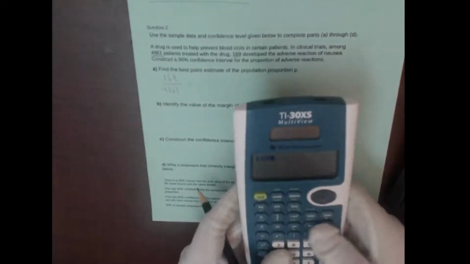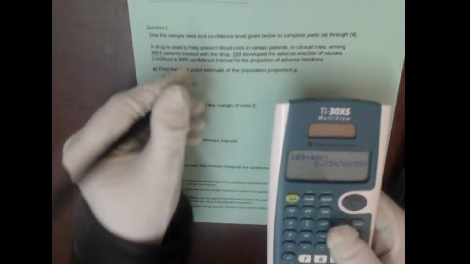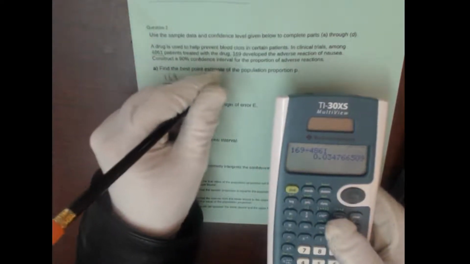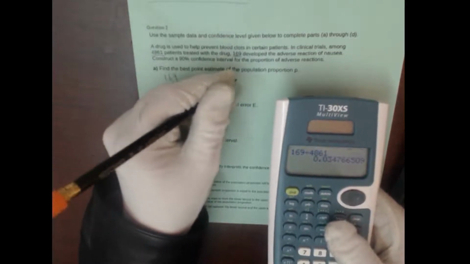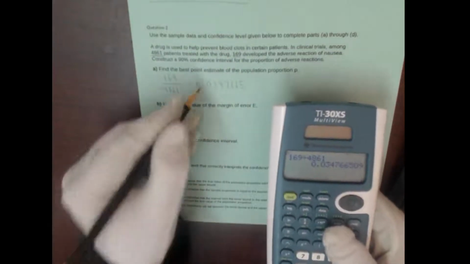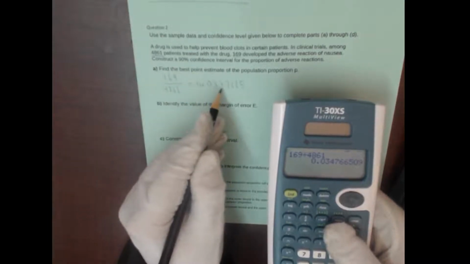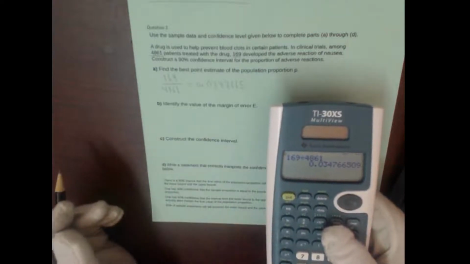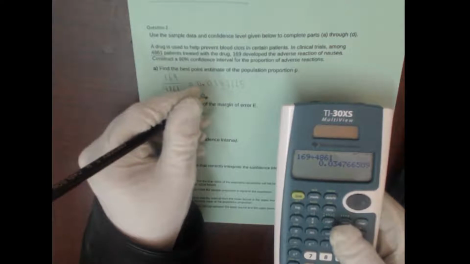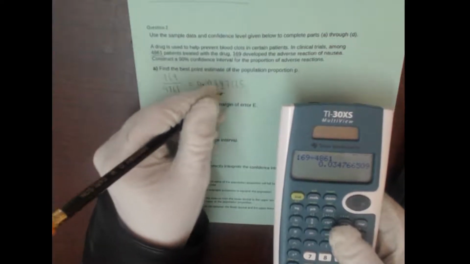If I grab my calculator, 169 divided by 4,861 is going to be 0.0347665. Okay, so that's it. So about 3.4% of people are going to get this side effect. Now, the problem asks us in my notes to round, so you have to figure out how you need to round it. I'm going to round it to 3 decimal places. So if I round it to 3 decimal places, I get 0.035.